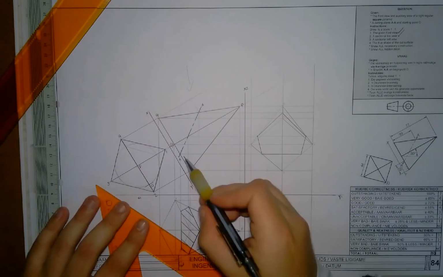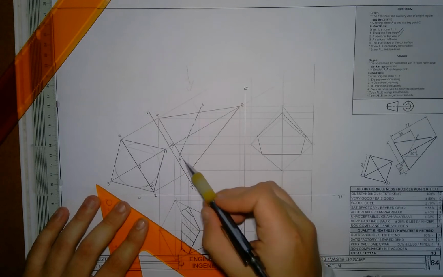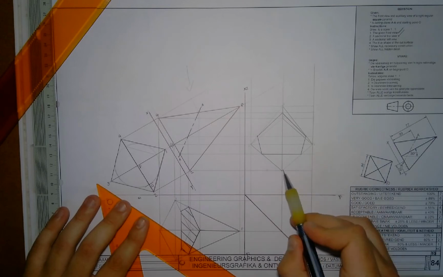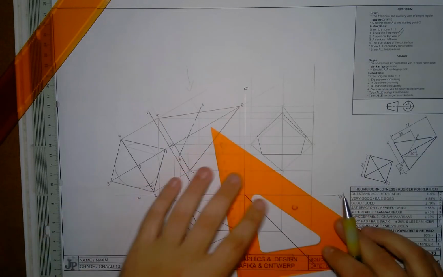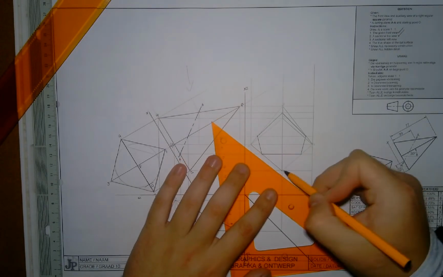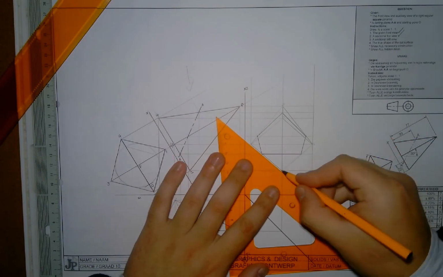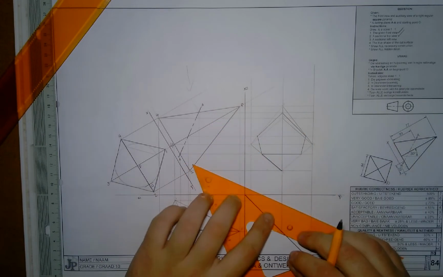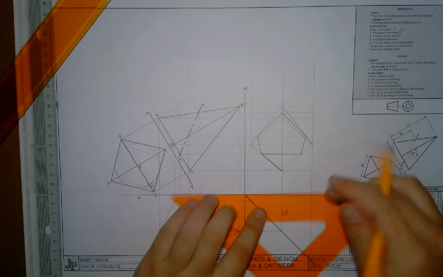Obviously, we can still see from the section line to 2 from 1 and 3. So from 1 to 2 and 3 to 2, we can still see from the section. So there's my section, there's 2. That we can see.